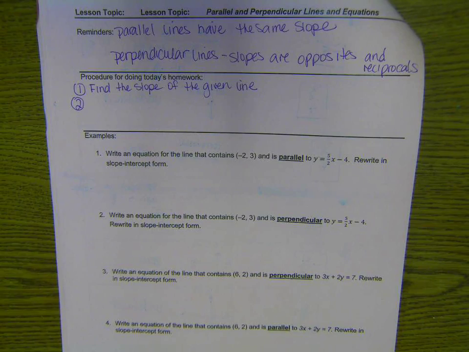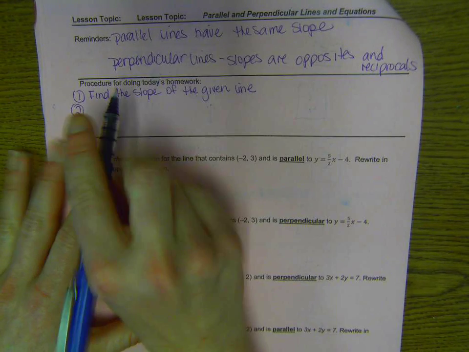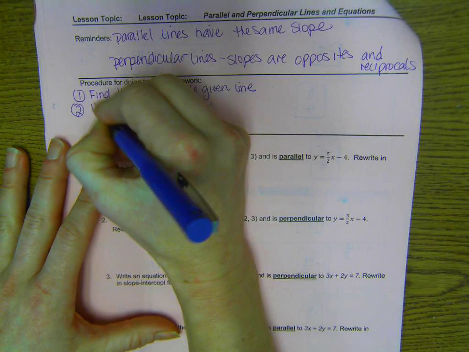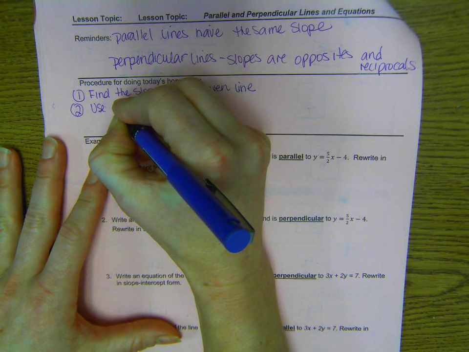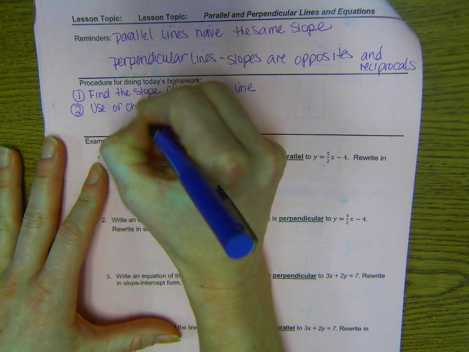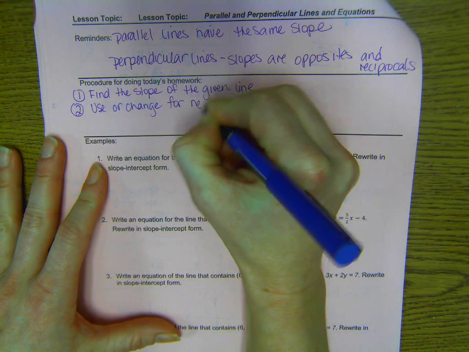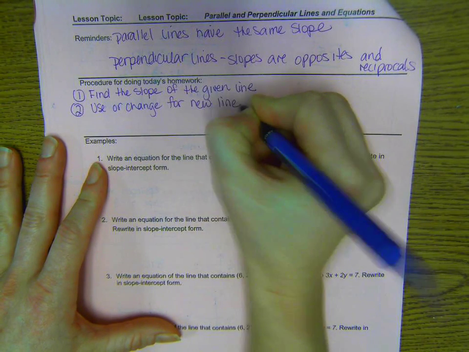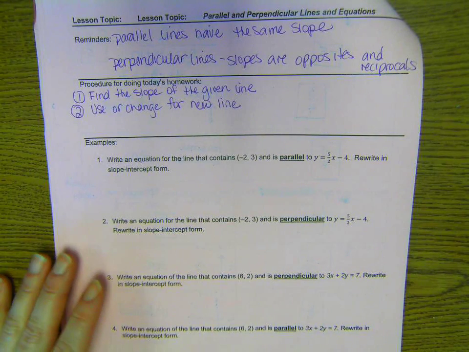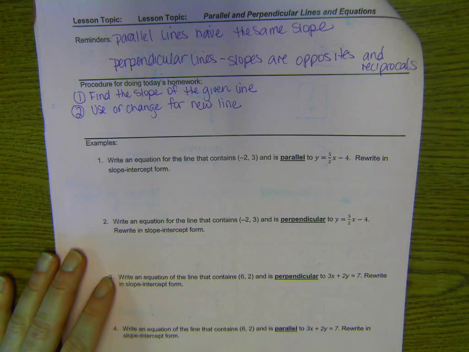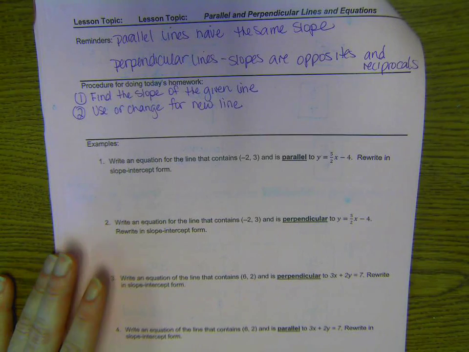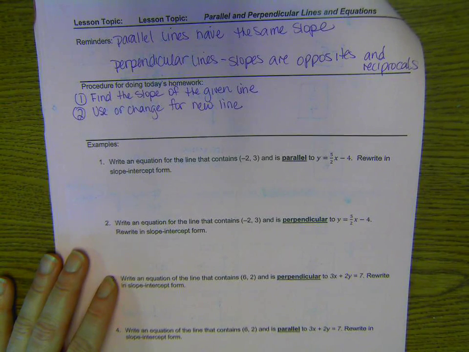So I'm going to write here, find the slope of the given line, use or change for your new line. So you're going to use it if it's parallel, because if they're parallel it should be the same, right? You're going to change it if it's perpendicular for your new line.